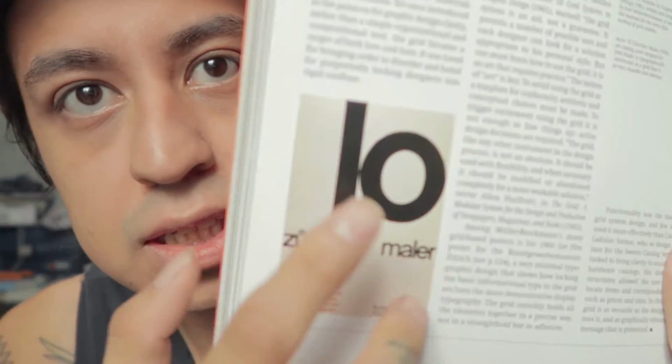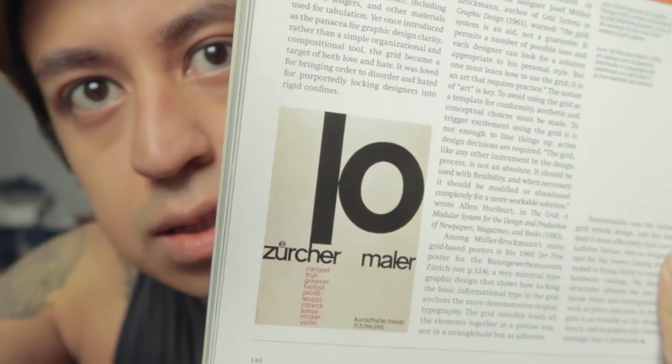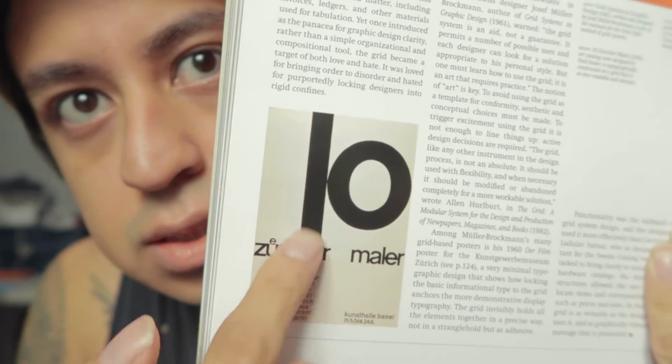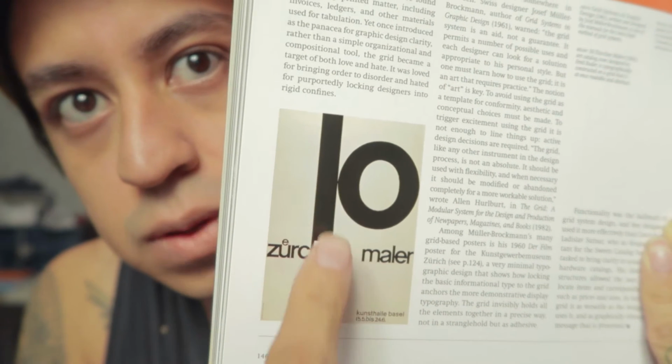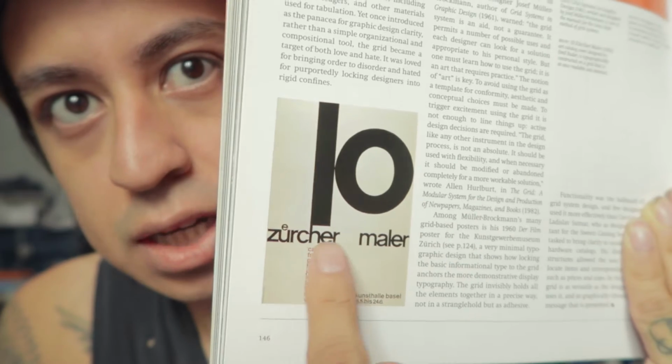For instance, this is a good picture of it. If you see in this picture over here, we get a good emphasis on what a hierarchy is, which is a form here and another form here, and you use the grid systems to line up the letters of that form.